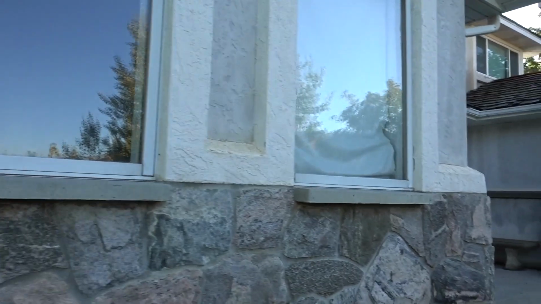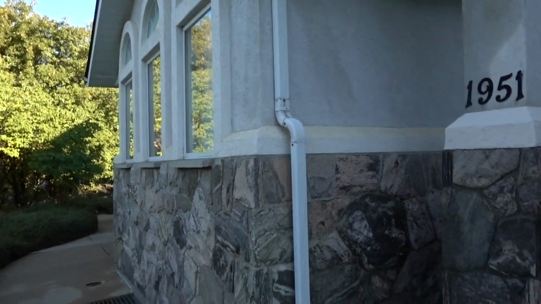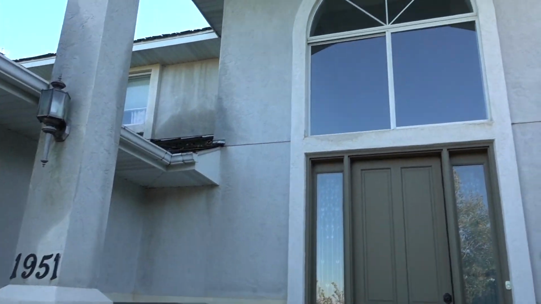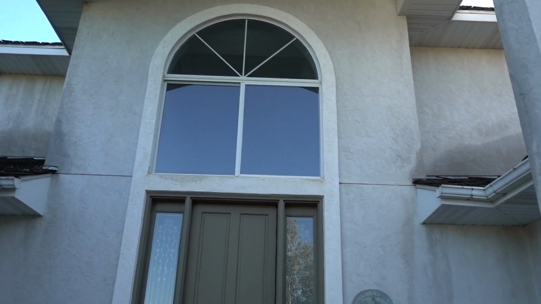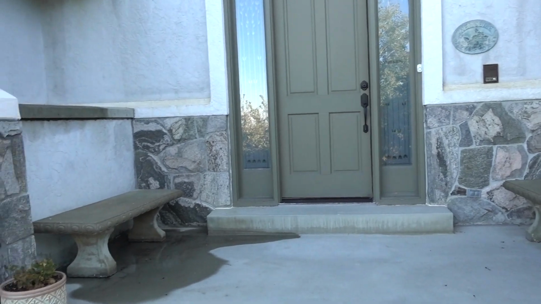Here's a basement window. I'm going to step back here and just film everything we're going to be putting a tape measure to later on.